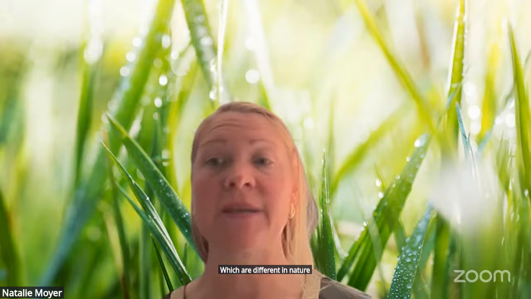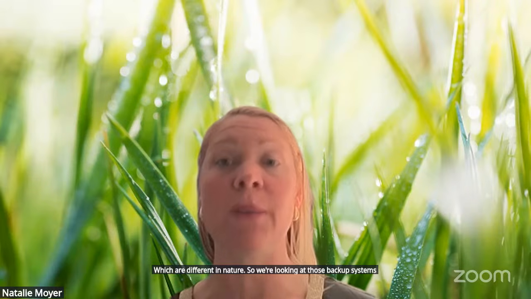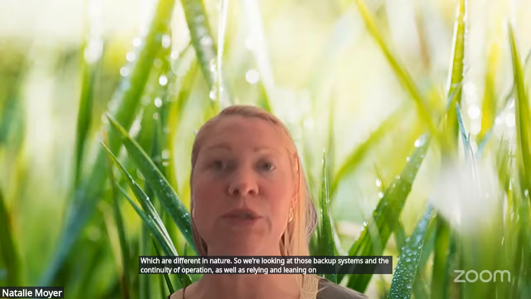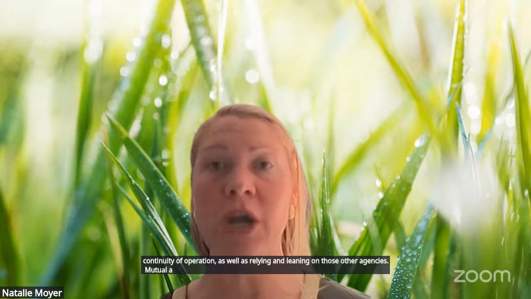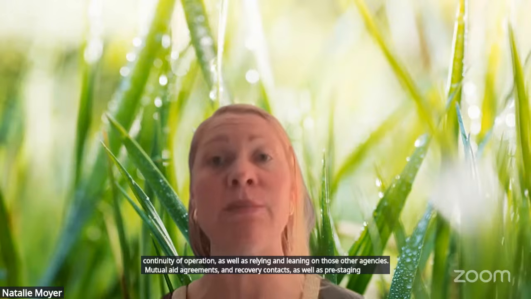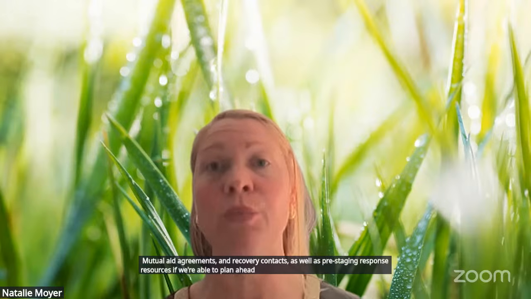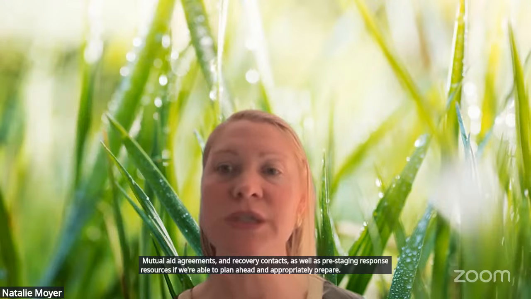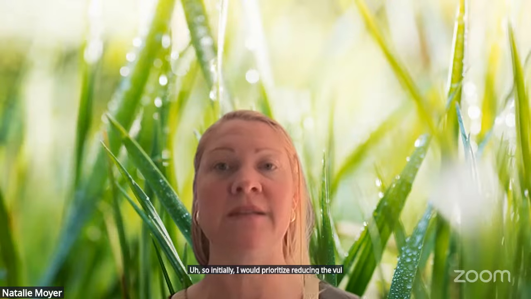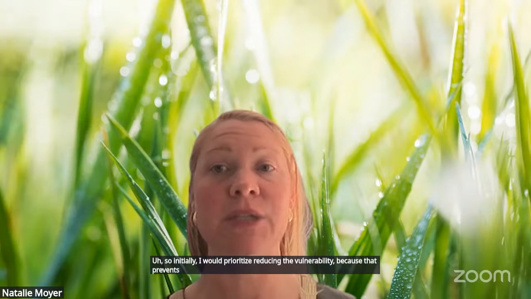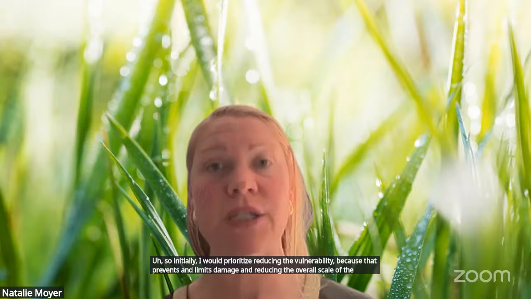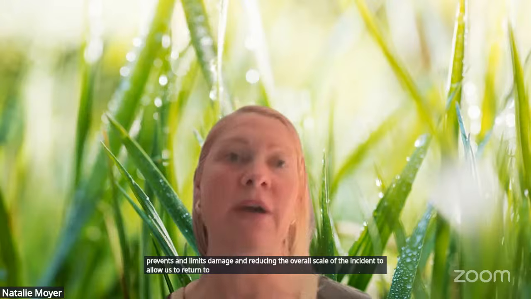So we're looking at those backup systems and a continuity of operation, as well as relying and leaning on other agencies, mutual aid agreements, and recovery contacts, as well as pre-staging response resources if we're able to plan ahead and appropriately prepare. So initially, I would prioritize reducing the vulnerability, because that prevents and limits damage, and reduces the overall scale of the incident to allow us to return to operations.